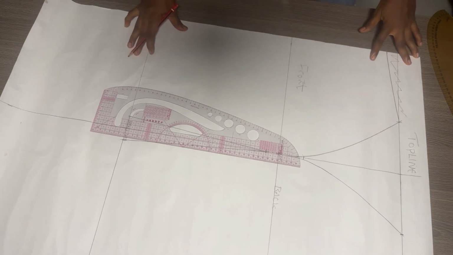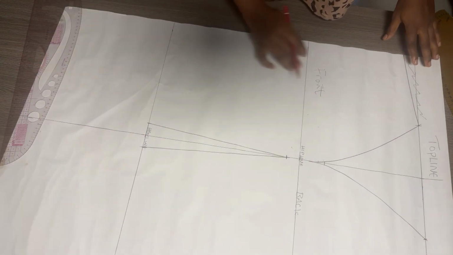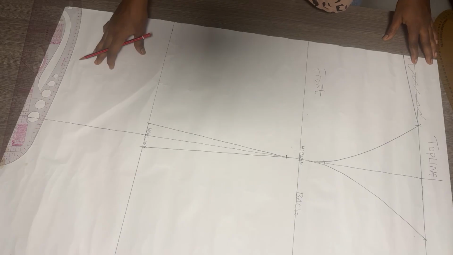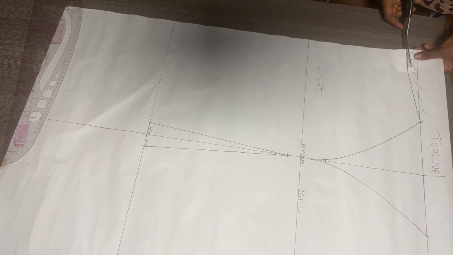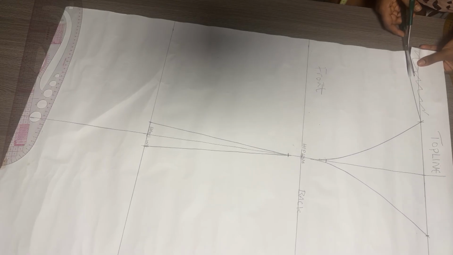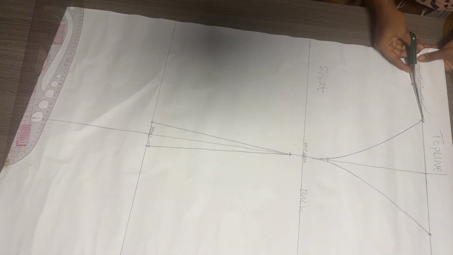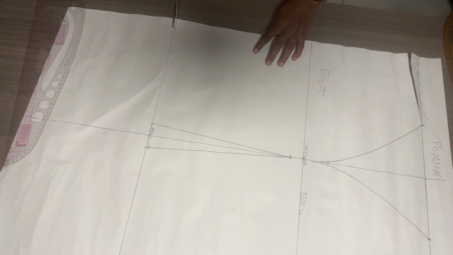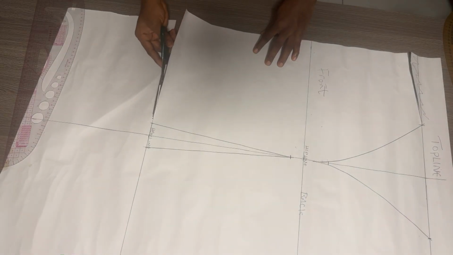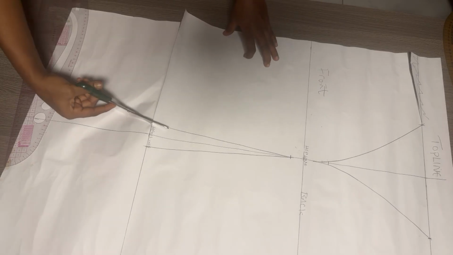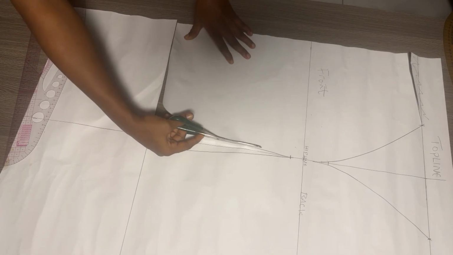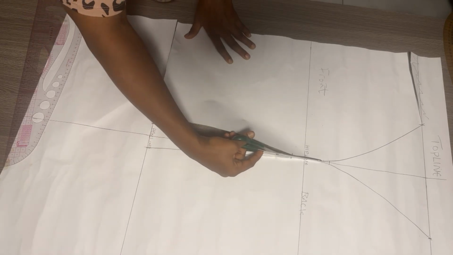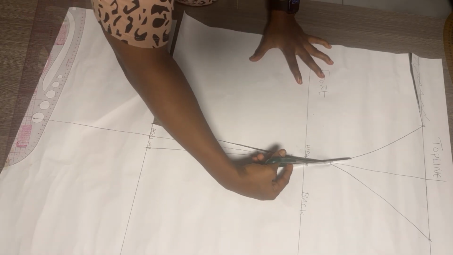So here is your skirt, your front pattern. This is the front pattern and this is the back pattern. So you see how it's placed. This is very simple. So that's how you draft it.